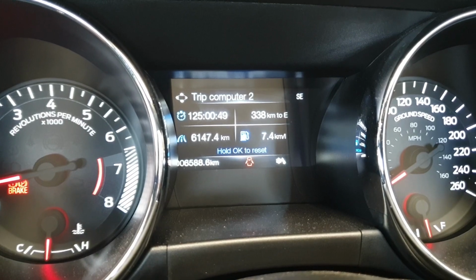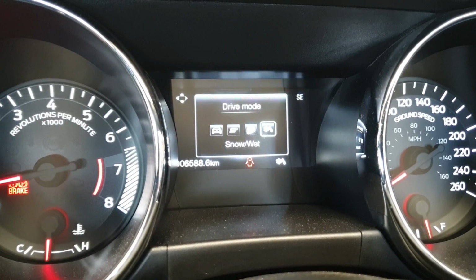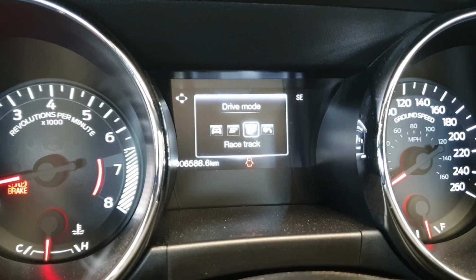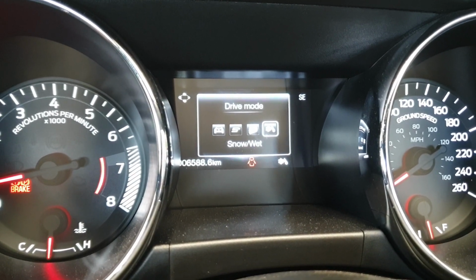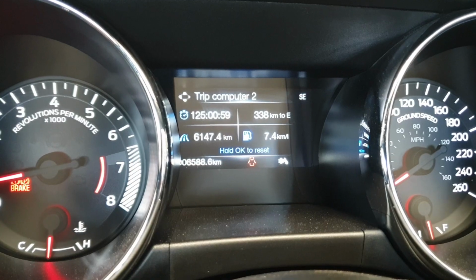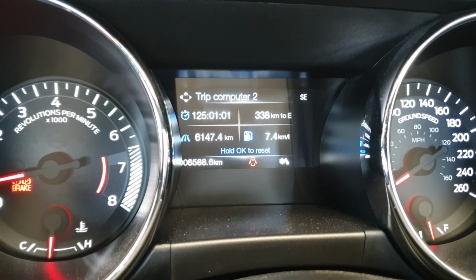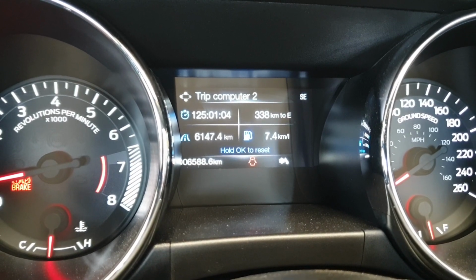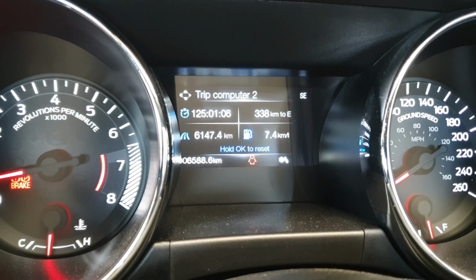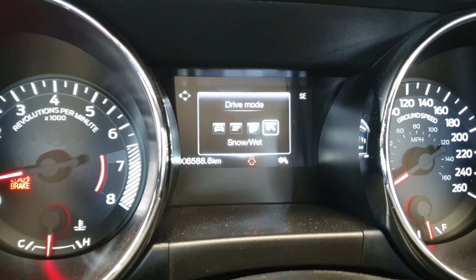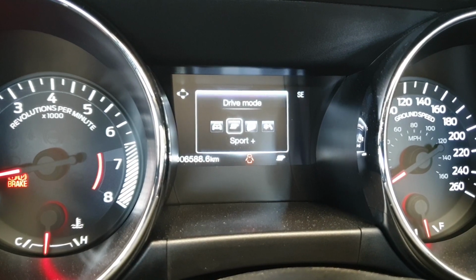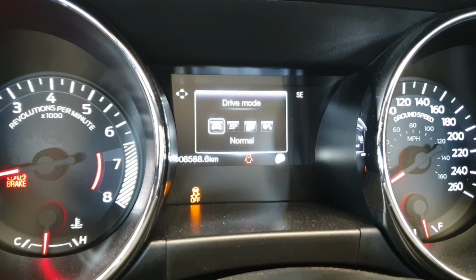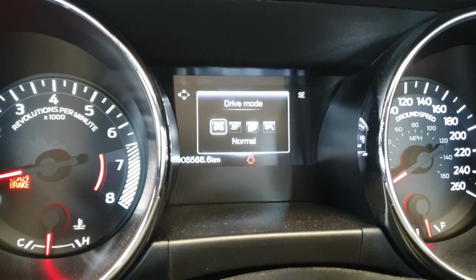That last mode, by the way, was snow mode, snow wet. I'll just bring that over there. So I would take it that mode has a lot of traction control, like an enhanced traction control when you're going up through some of those black ice roads and things through Falls Creek around here and Mount Hotham, etc. But for the moment I'm going to leave it in normal. So there you go, we found out what that one does.